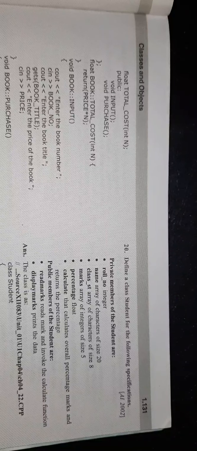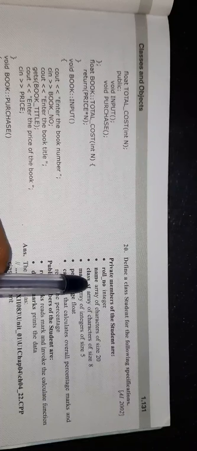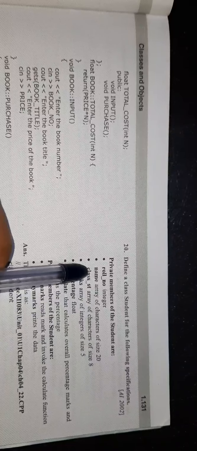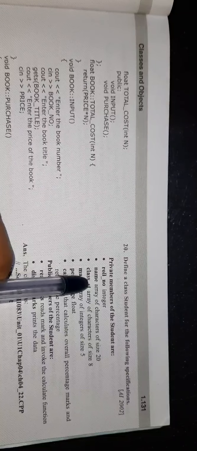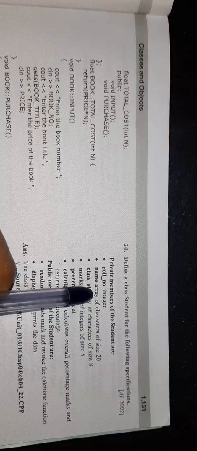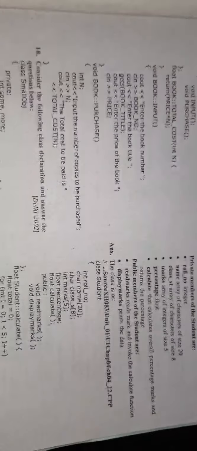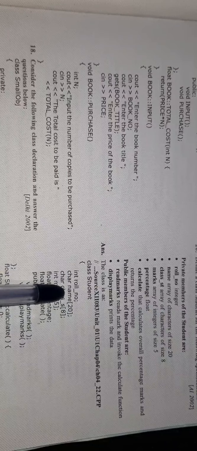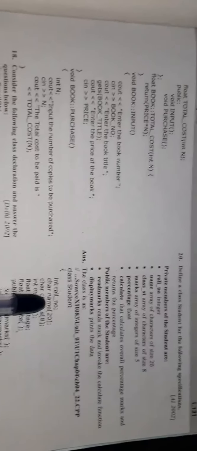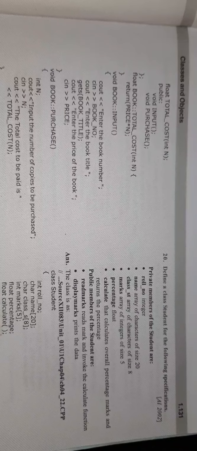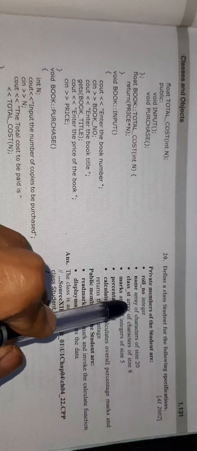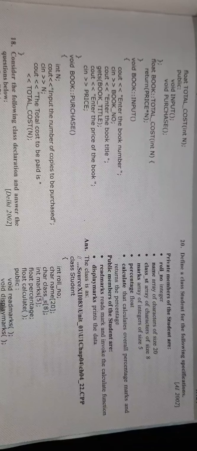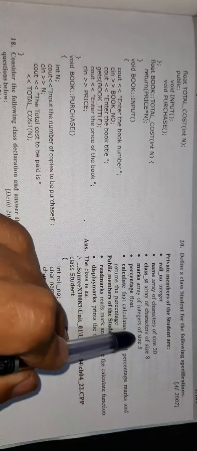Then we have class underscore st, which is an array of characters of size 8. If you can see here: int roll_number, char name[20], char class_st[8]. Like I said, there is a printing mistake; here it is written s, but you should write st. Next is marks, an array of integer of size 5.